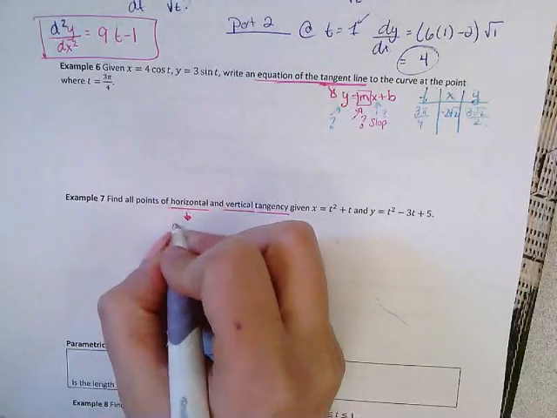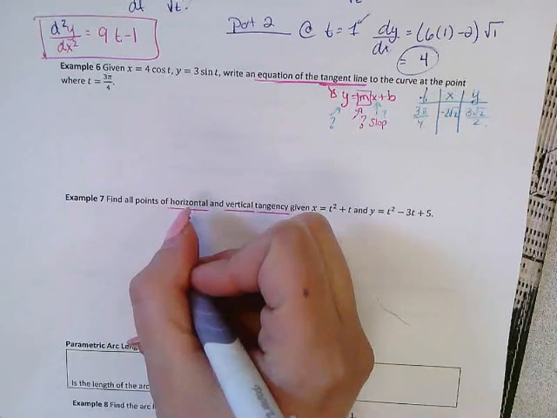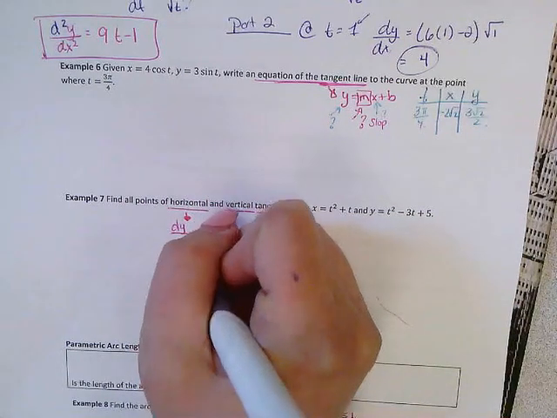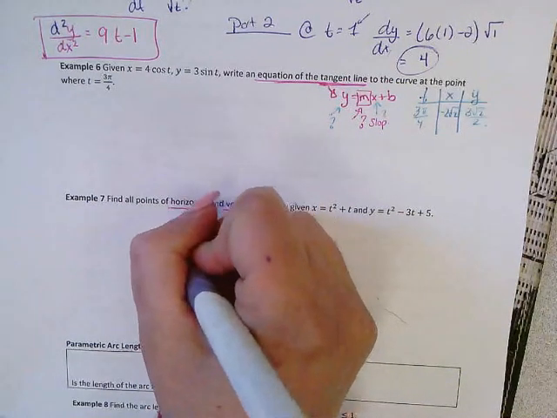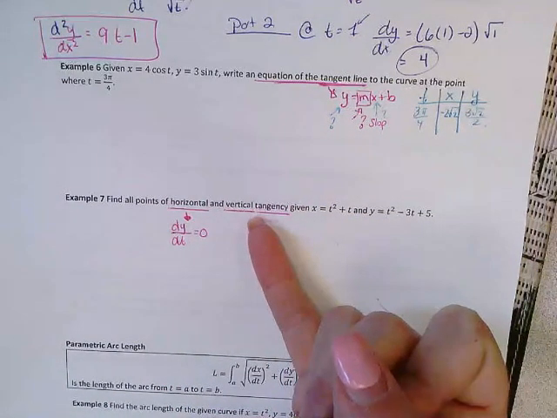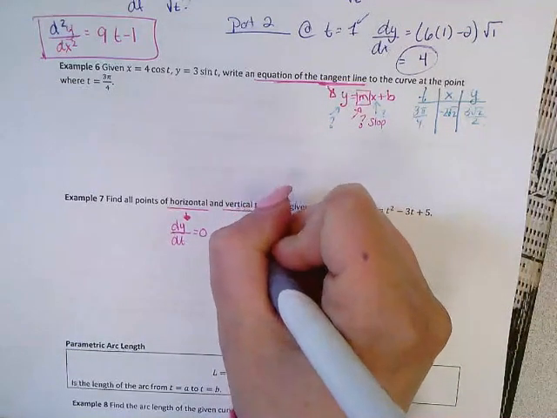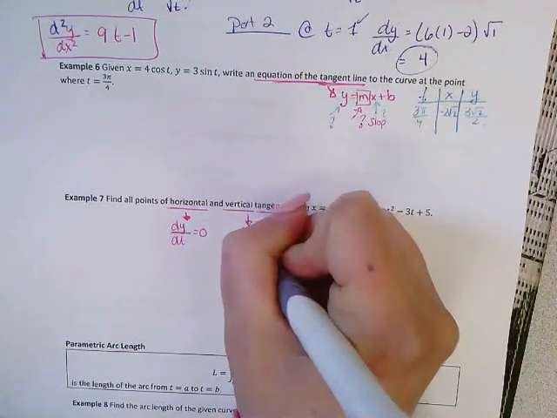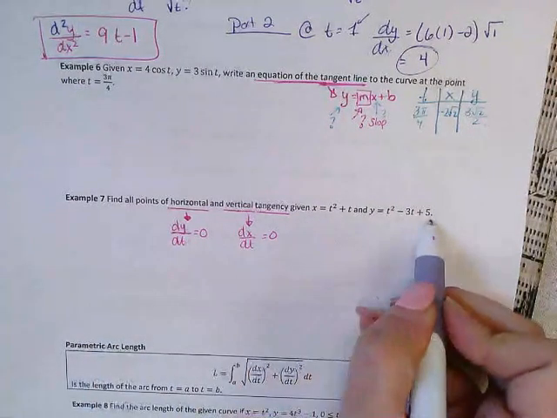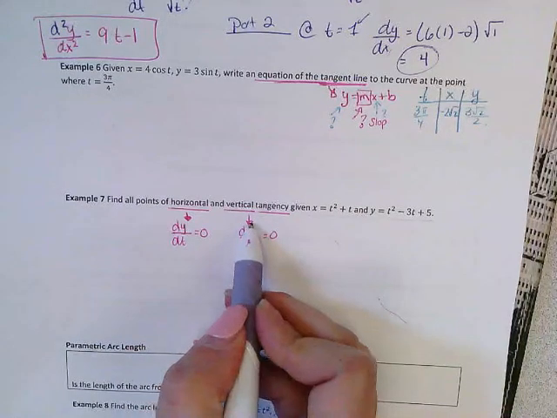So basically, you're saying that dy/dt is equal to 0. And vertical tangency means that it's not moving left or right. So for this one, you're saying that dx/dt is equal to 0. So you want to find the point when, for horizontal, the curve is not moving up or down, and for vertical, it's not moving left or right.